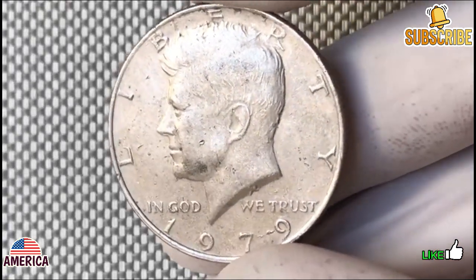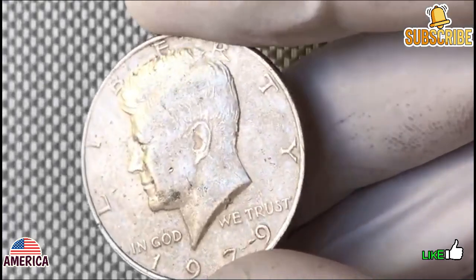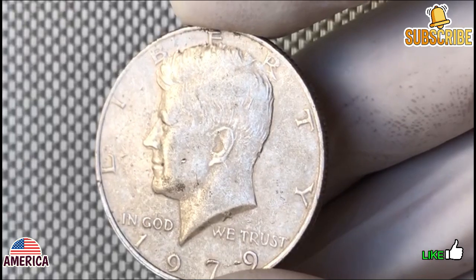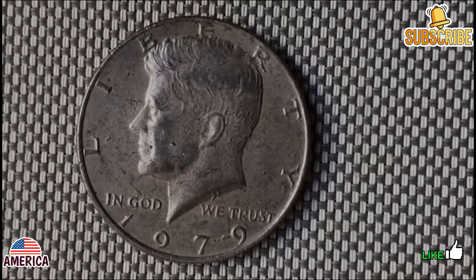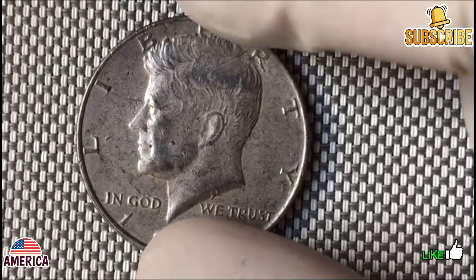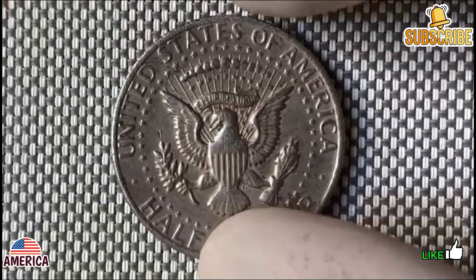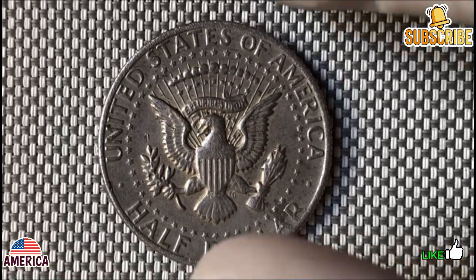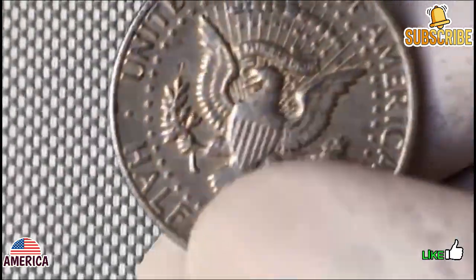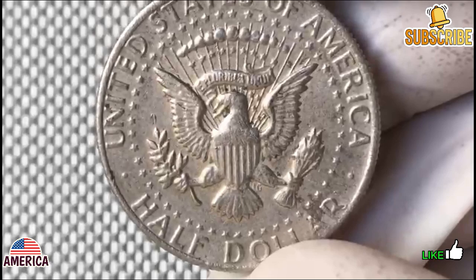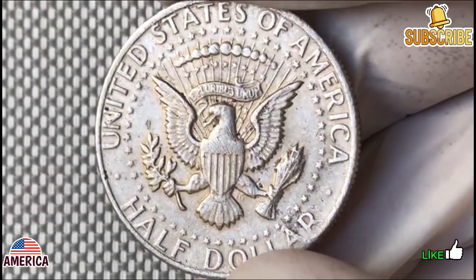As time went on, the 1979 half-dollar faded into relative obscurity. It was no longer the primary coin used for transactions, and many of the original coins were melted down or lost to history. But over the years, the 1979 half-dollar began to see a resurgence in popularity. Collectors began to recognize the value of the coin, not only as a piece of history but also as a sound investment. Today, the value of the 1979 half-dollar has skyrocketed, particularly for well-preserved examples and rare versions.